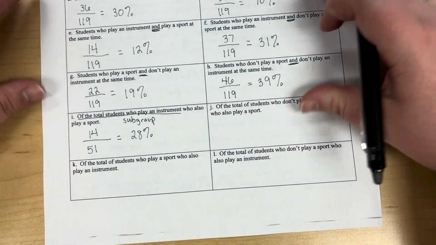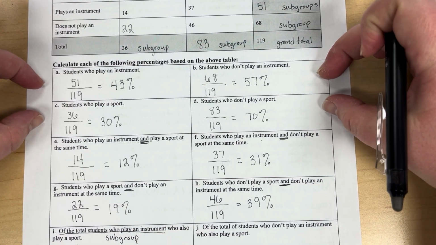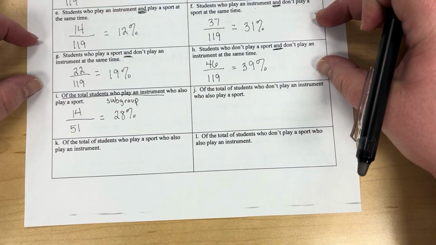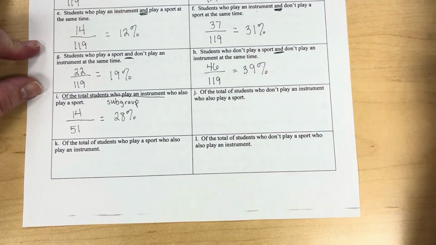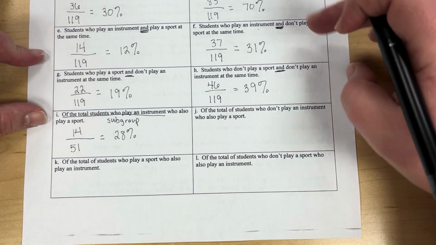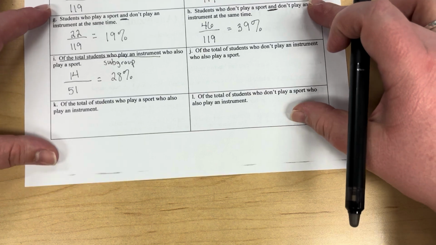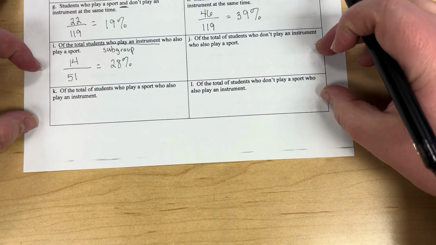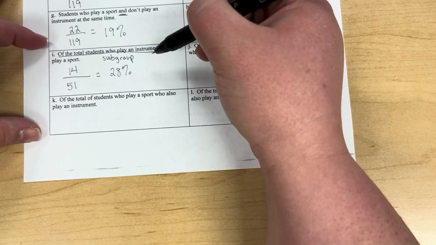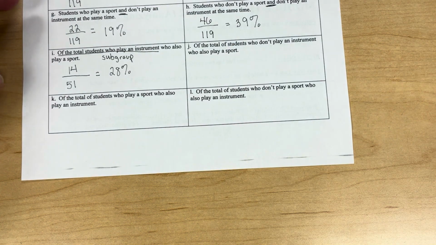All right, so here's the difference. Top 4 only used 1 variable, so it's out of the total. Middle 4 had the word and, so it's again out of the total because I want to know out of all the kids I have, how many of them do both things. This one here, the word and is not present. It says of the students who play an instrument. So it's saying out of those kids, how many of them play a sport?